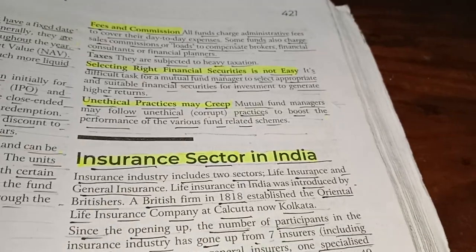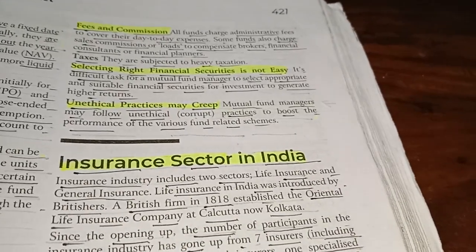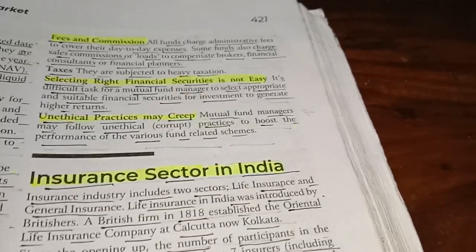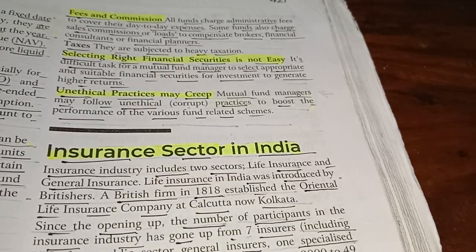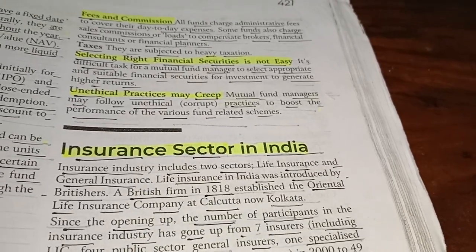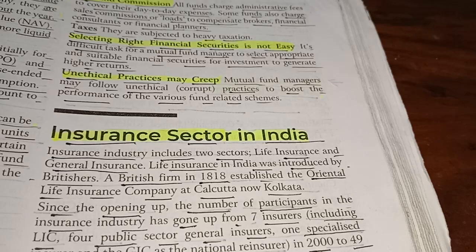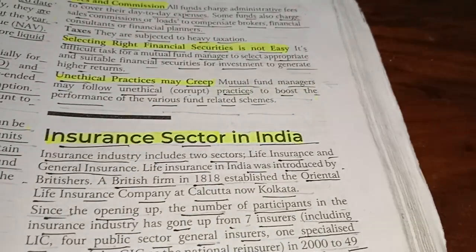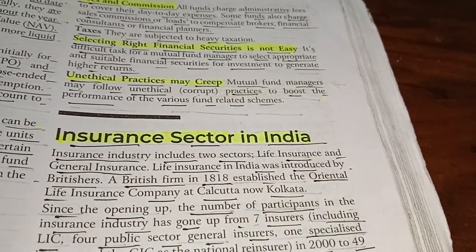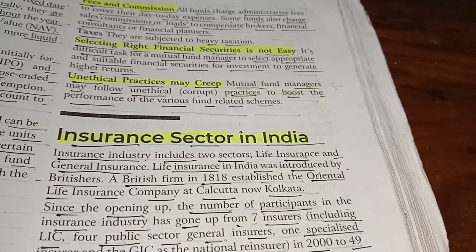Insurance sector in India. The industry includes two sectors, life insurance and general insurance. Life insurance in India was introduced by the Britishers. A British firm in 1818 established the Oriental Life Insurance Company at Calcutta, now Kolkata.